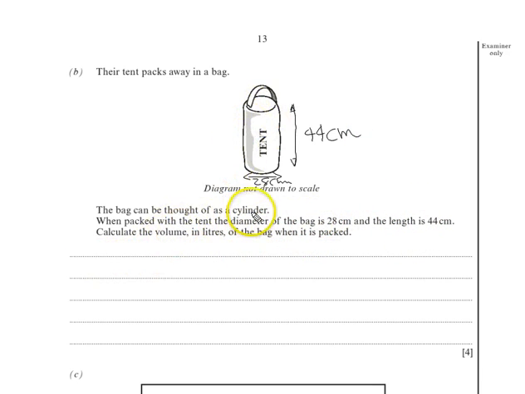So if we think of it as a cylinder, the volume of a cylinder is equal to pi r squared h, isn't it? Pi r squared is the area of the circle, cross-sectional area here, times the height. So pi is 3.14, isn't it? We need to take that as 3.14. R squared.